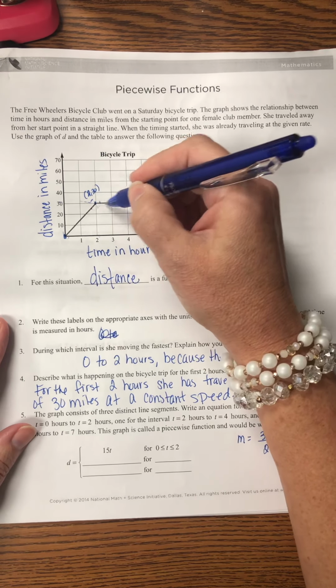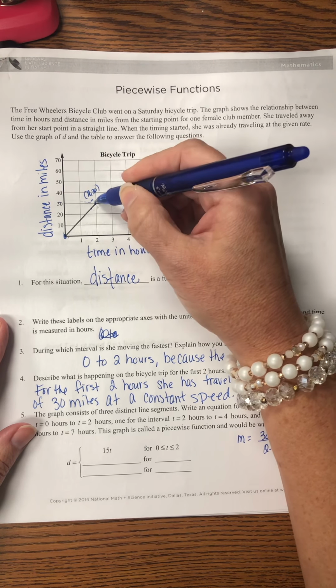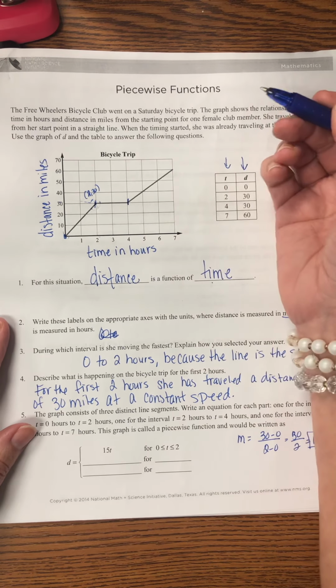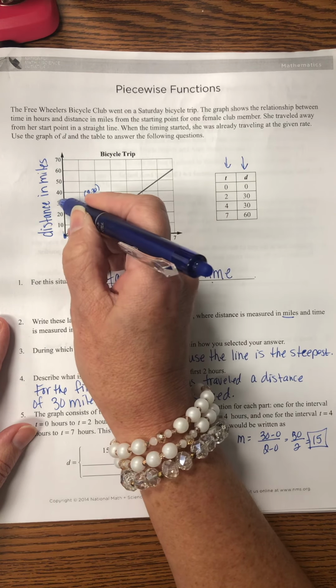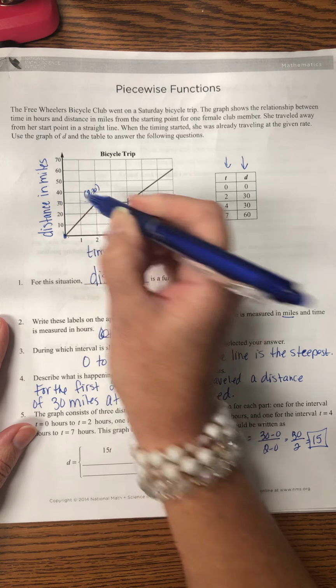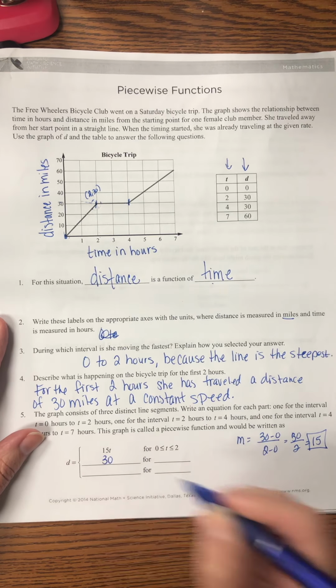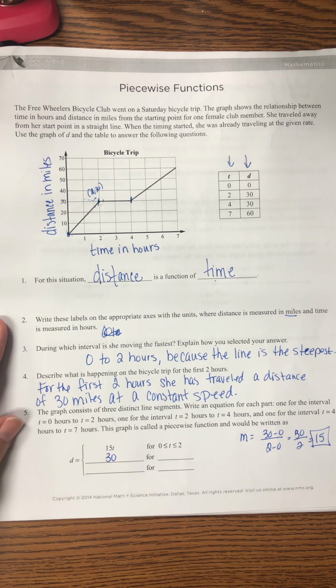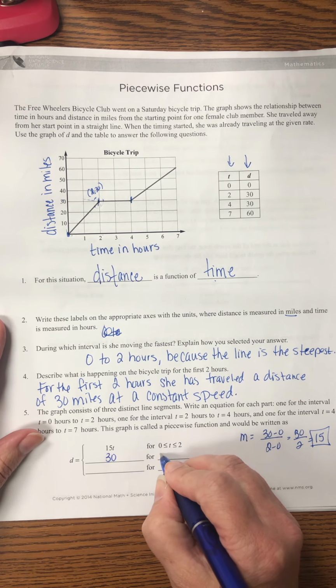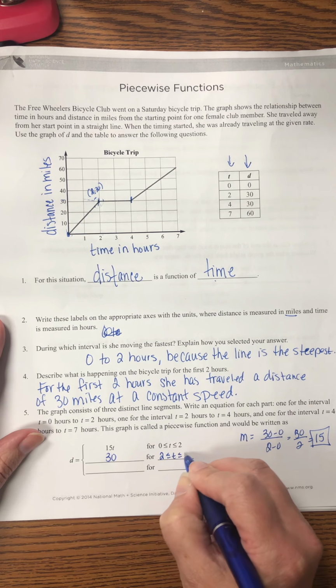Now on the second interval from 2 to 4 hours, this is a horizontal line. Horizontal lines have a slope of 0. So if you extend this out, you'll see that it passes through the y-axis at 30. So our equation will be y equals 30. Since y is distance, it's d equals 30. And this is on the interval between 2 and 4.